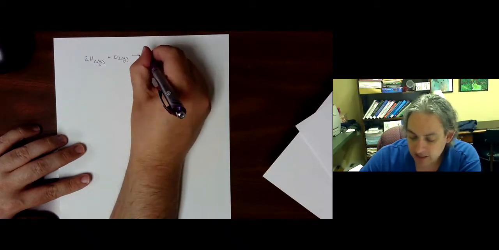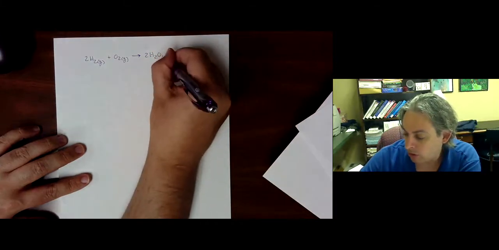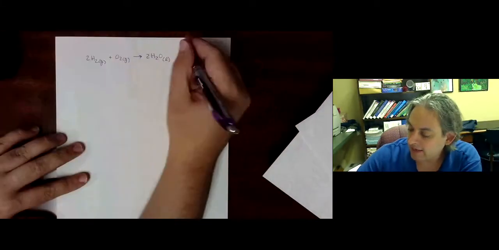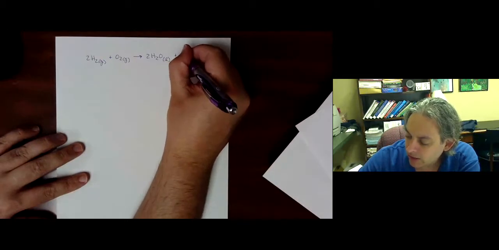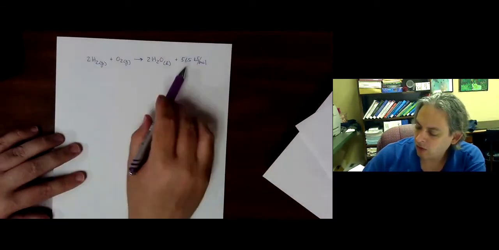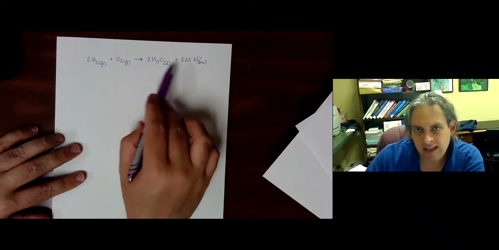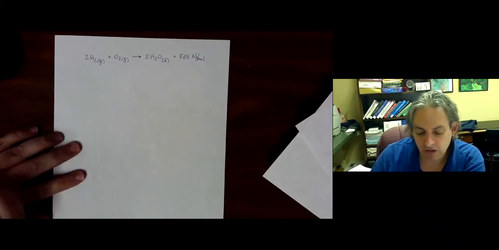This reaction is going to form 2 moles of liquid water, and it has 565 kilojoules per mole as part of our products. So is this an exothermic or an endothermic reaction?